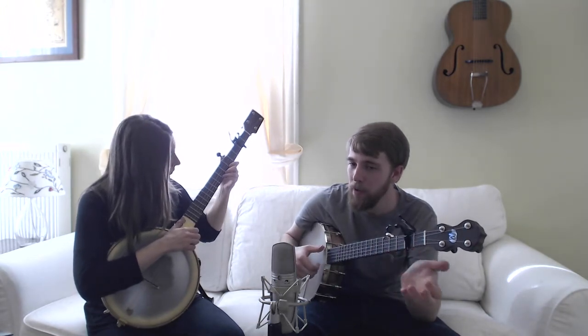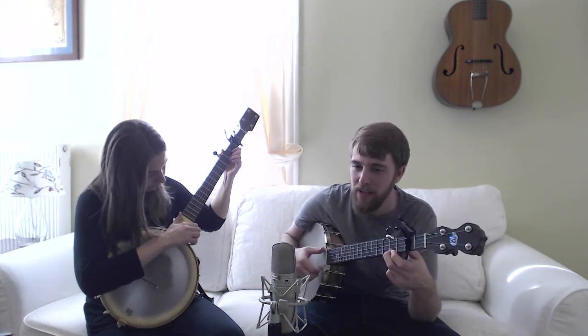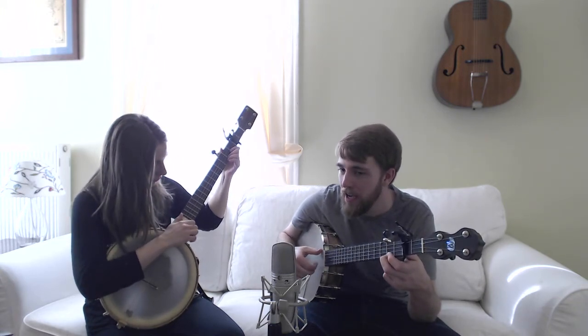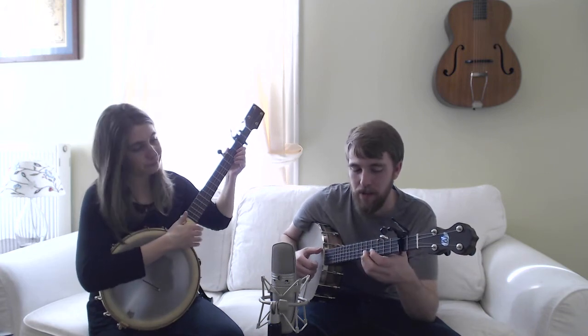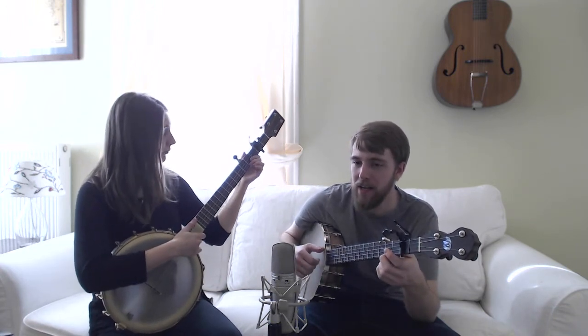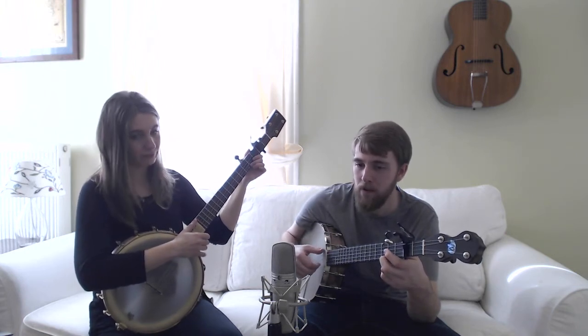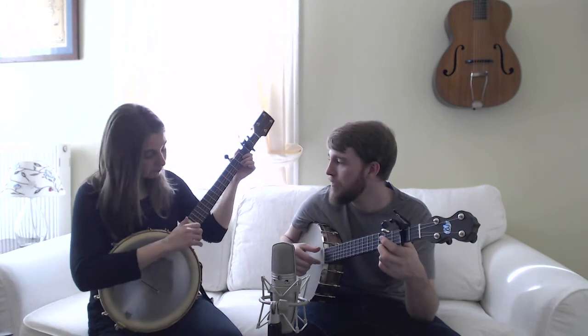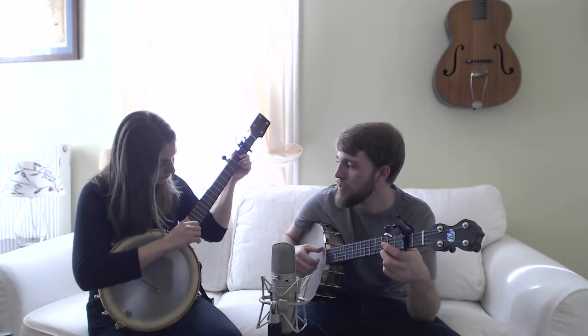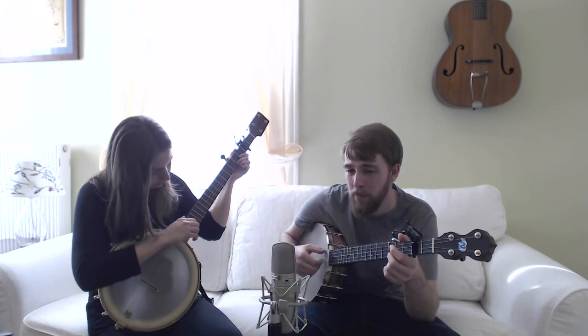Da, open. Da, first string, second fret. Da, second string open. Da. Great. Then the last line. Da da da da, which is first string, second fret, second string open, third string open two times in a row.